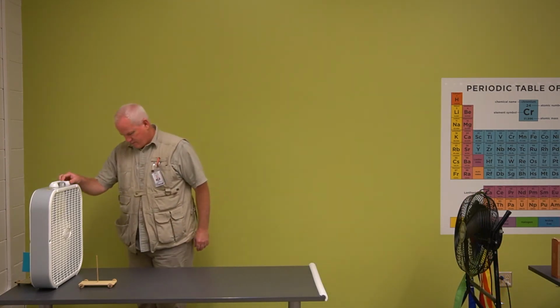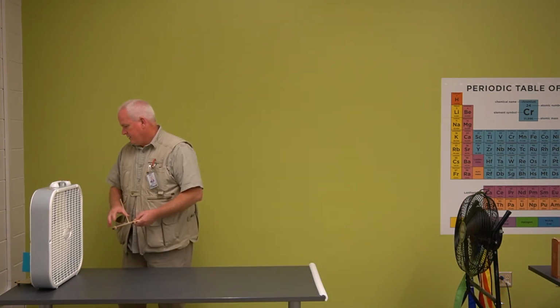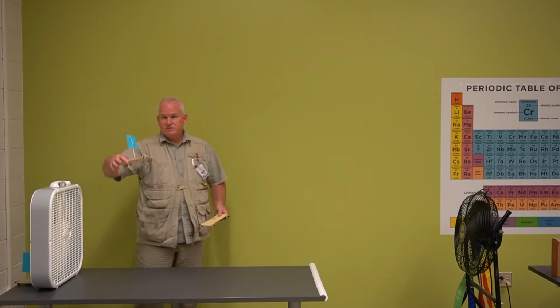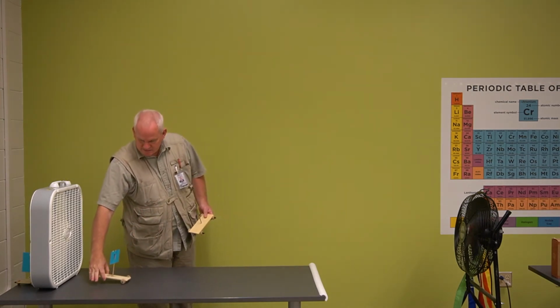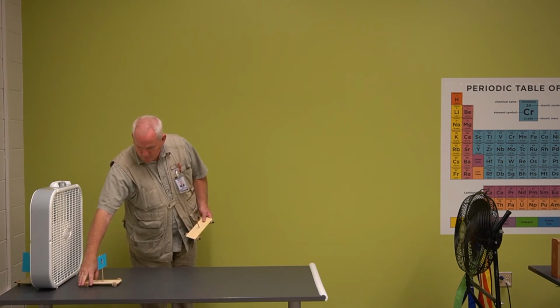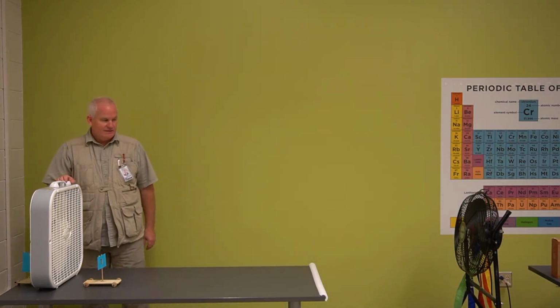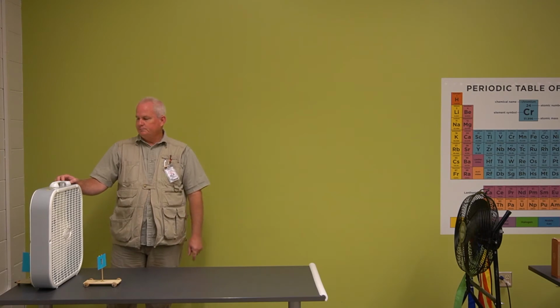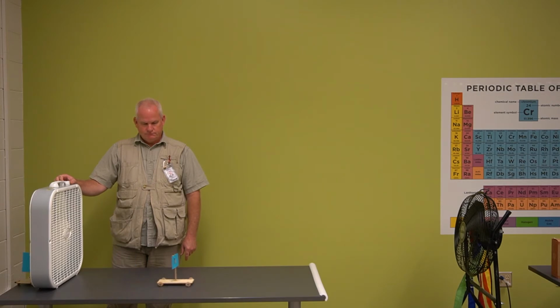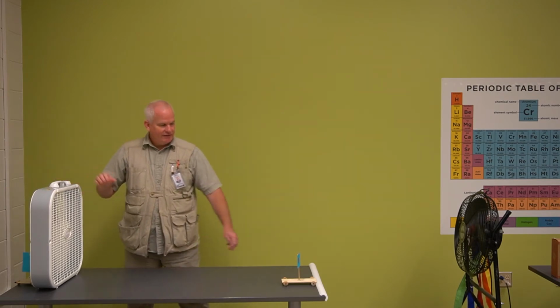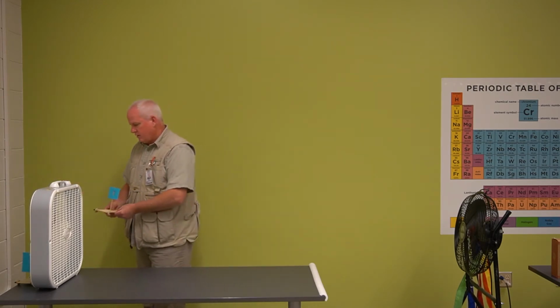Turn this off. Let's take the smaller sail car, put it right there, over here. Let's see if it gets blown to the end of the table. 1, 2, 3. Okay, so it did get blown to the end of the table with the small sail.